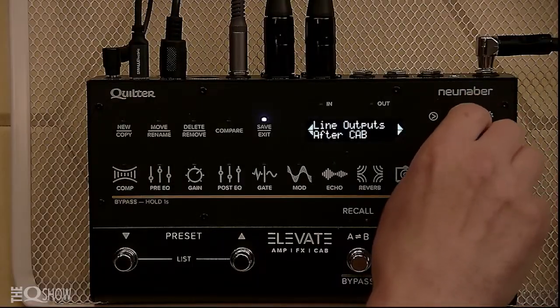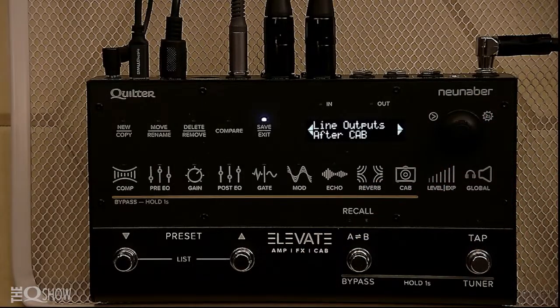The next option selects whether the line outputs are going to be before or after the cab block. The line outputs are the 1/4-inch jacks on the back and the XLRs, because those are essentially hardwired together.